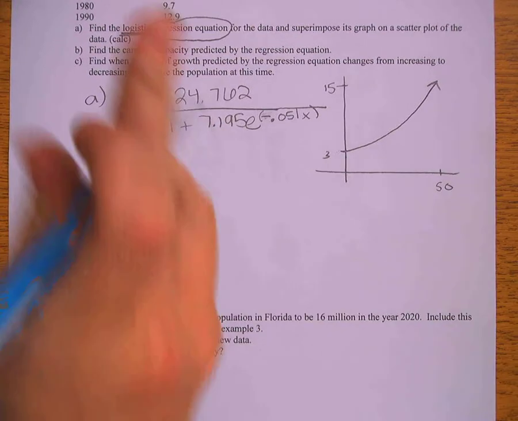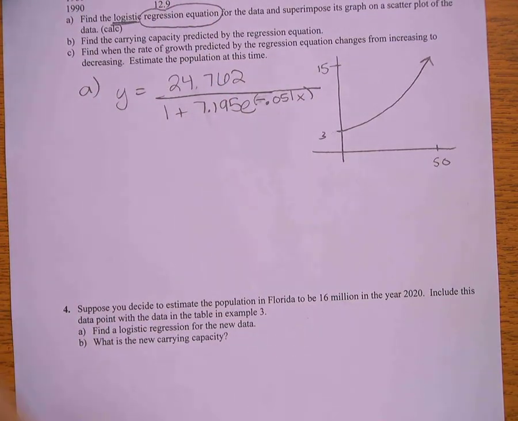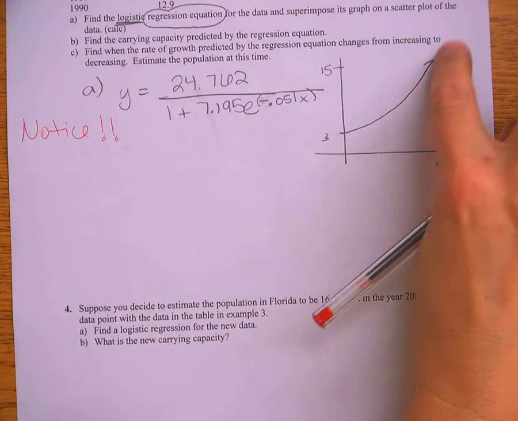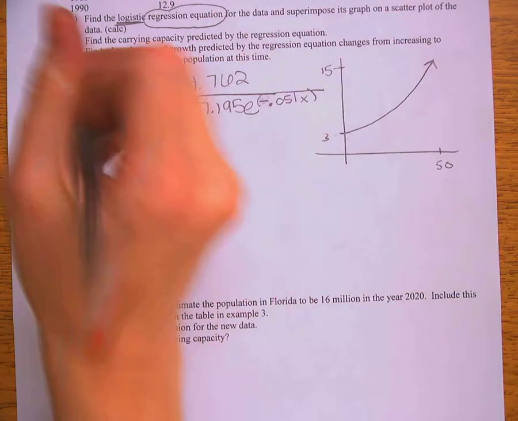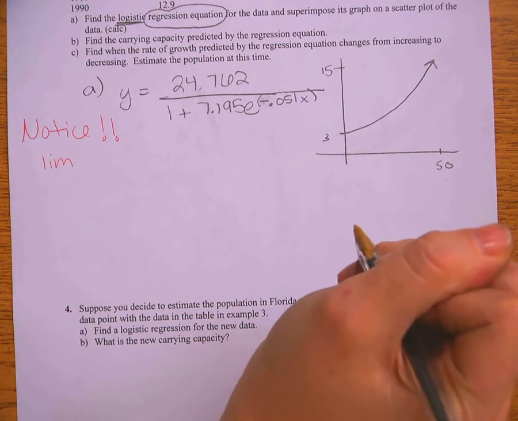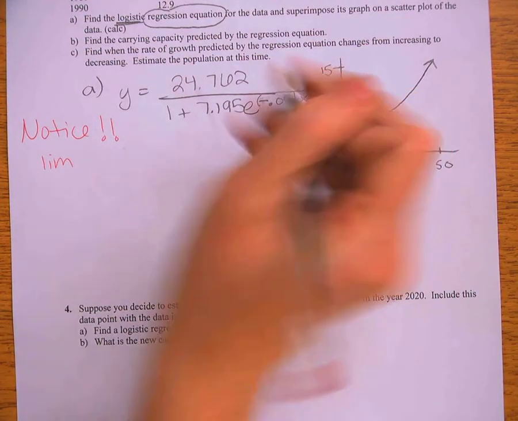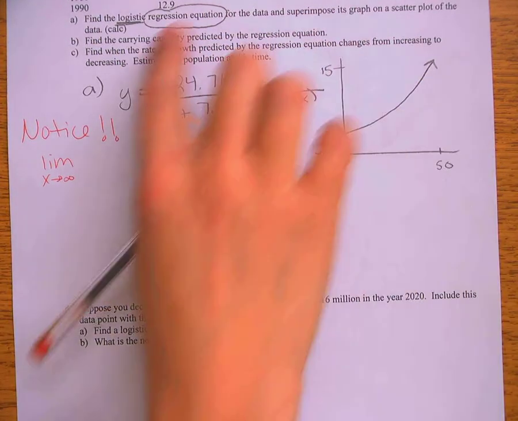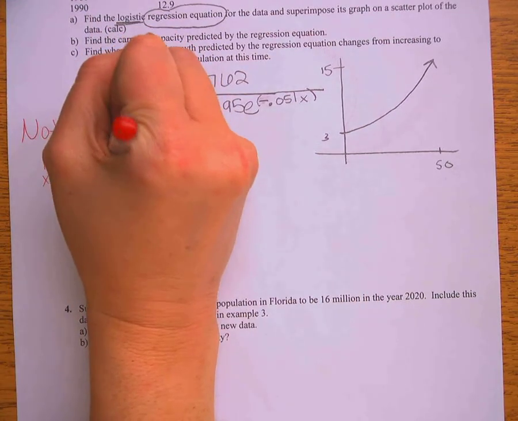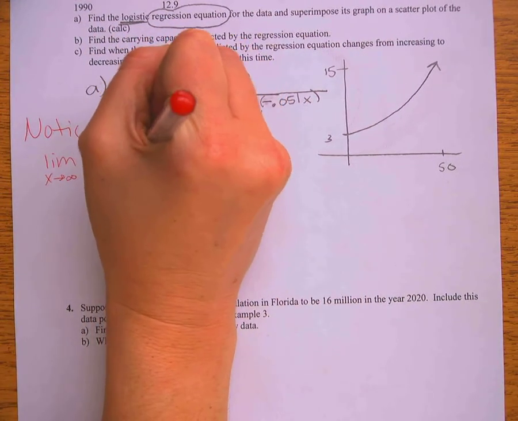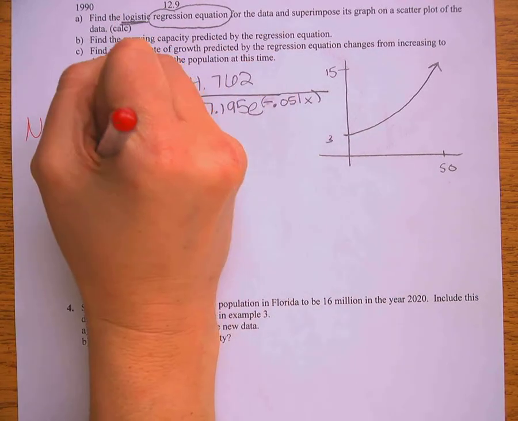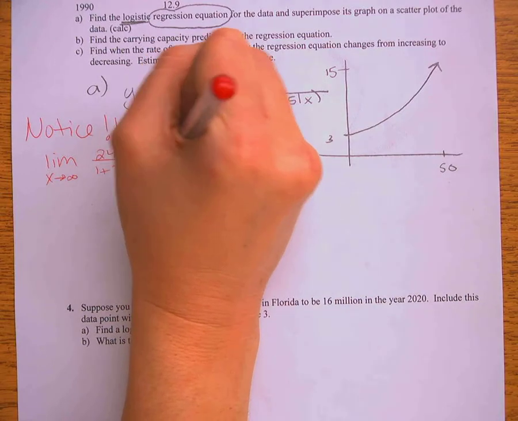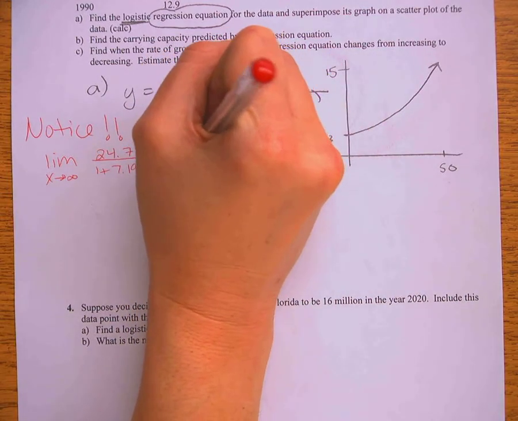So I need you to notice something. This is super important. So I'm going to show you this in red. It's not going to go up forever. Let's take the limit as x approaches infinity, which is going on forever, of this function: 24.762 divided by 1 plus 7.195 e to the negative 0.051x.